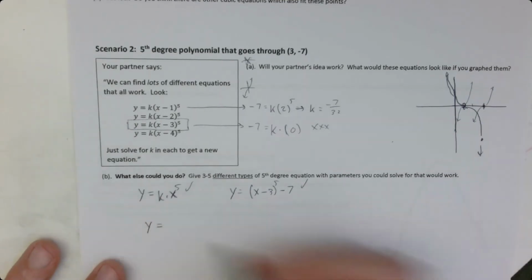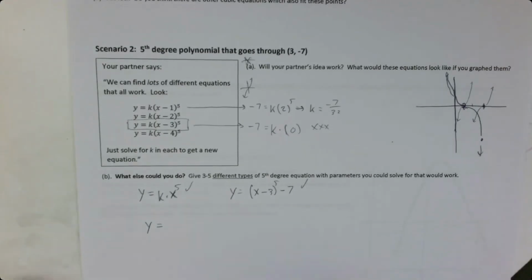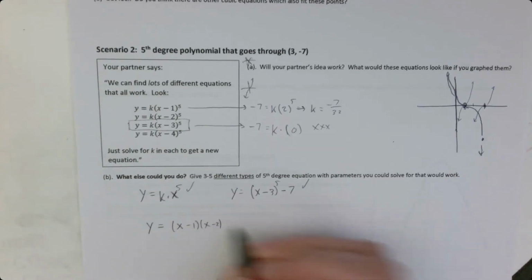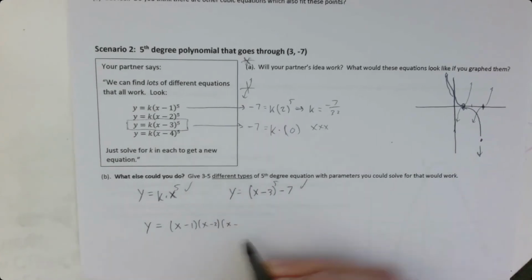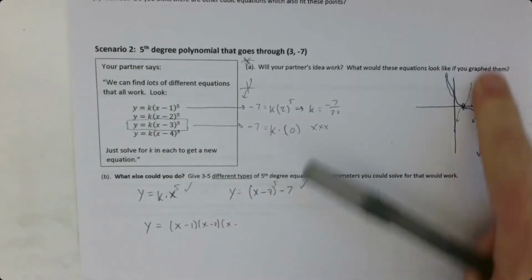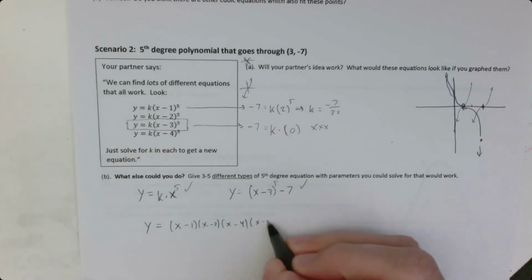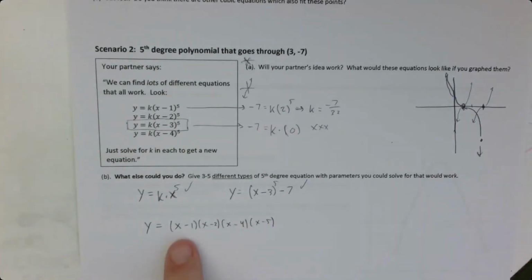What else could we do? Could we use root form? I think probably. Let's just make a bunch of roots. So x minus 1, x minus 2, I don't want x minus 3 because the x value of 3 needs to be the point down there. So let's do x minus 4, x minus 5. Imagine multiplying this all out.